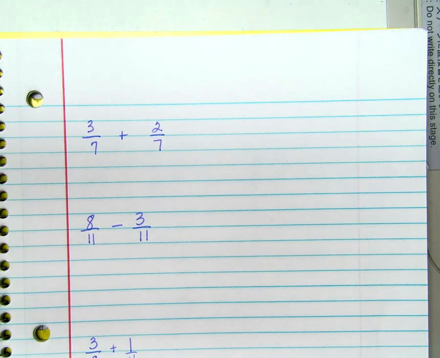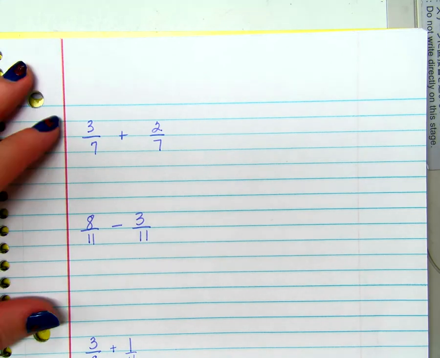Okay guys, your flip video for today is about adding and subtracting fractions. And I know this seems like a little elementary school, but I need you to have this kind of mindset when you come to class tomorrow, okay?